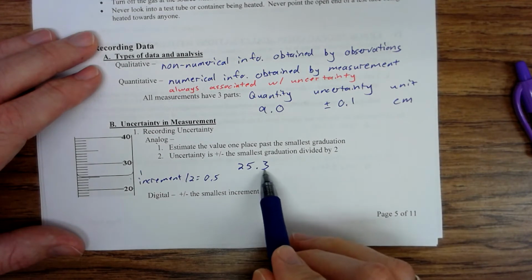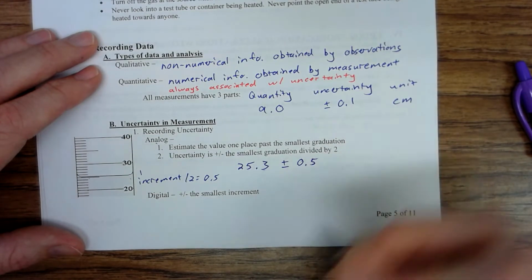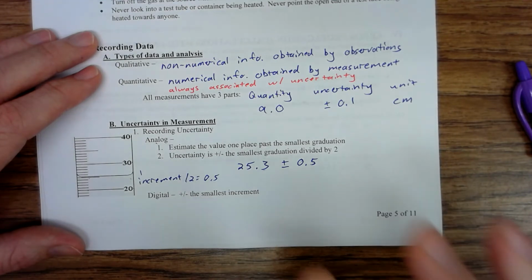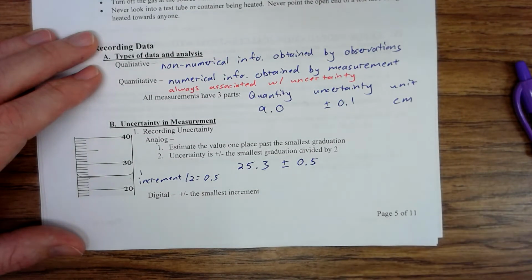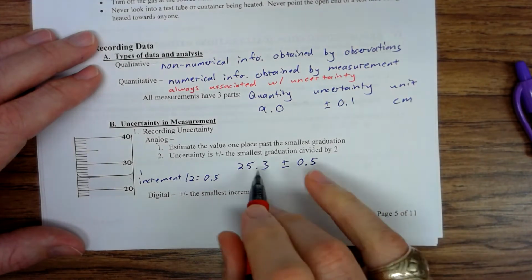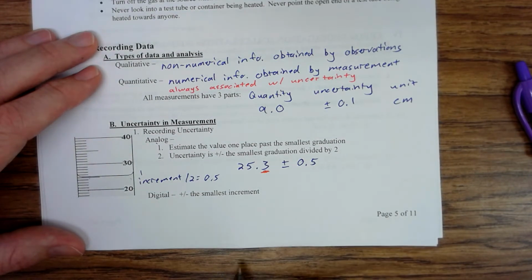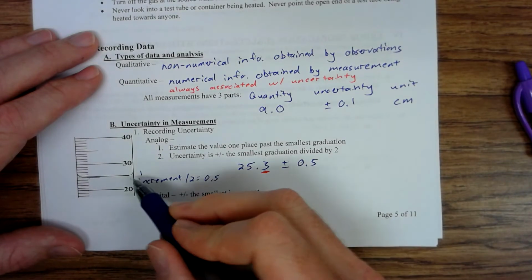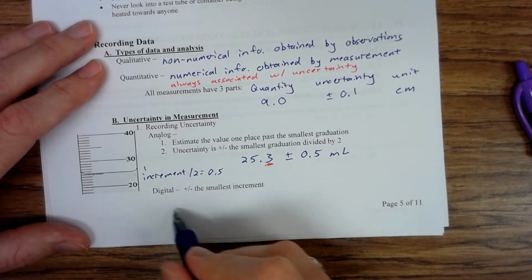And because we're not so sure about this, we are a little uncertain. That's why we have that uncertainty. That lets us know, and it lets the reader know that's how close my equipment was, and also how sure I am of this. So this was the guessed digit, or the uncertain digit, and this is our uncertainty. And let's go ahead and call that milliliters.